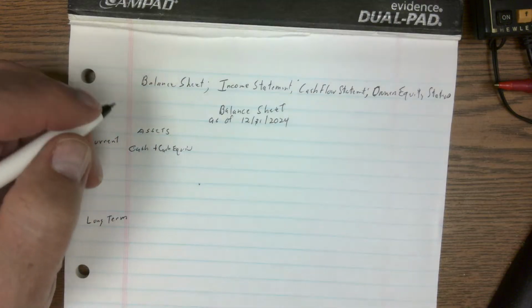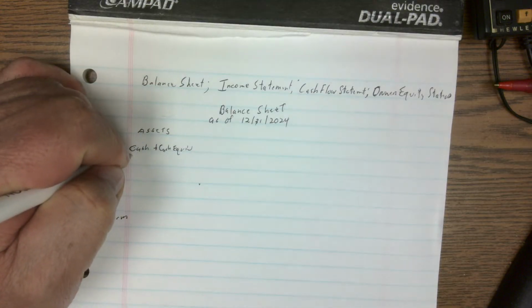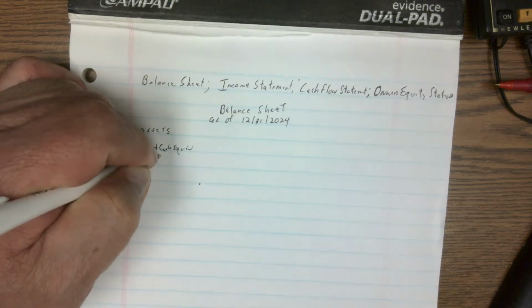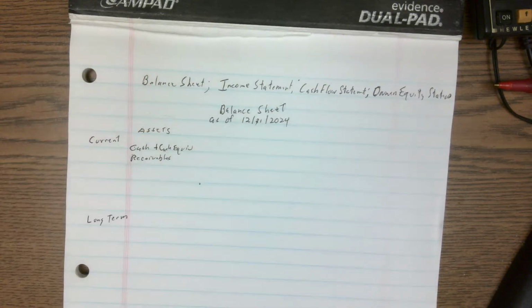The next one that we have on the asset in order of liquidity is receivables. Now, most of the business that's conducted throughout the world, not just this country, is business to business, right? If you think about how many steps it takes to get a finished product, most transactions are between businesses.